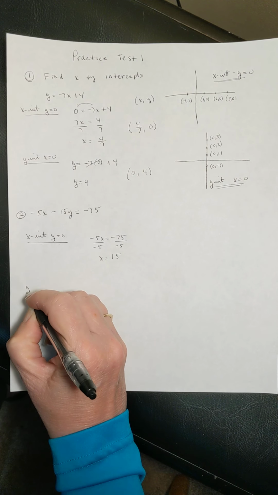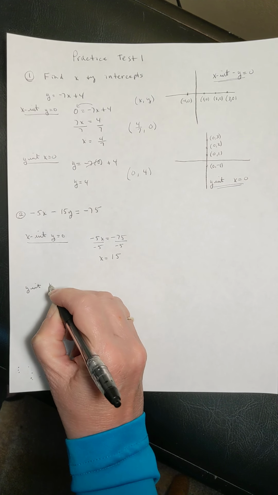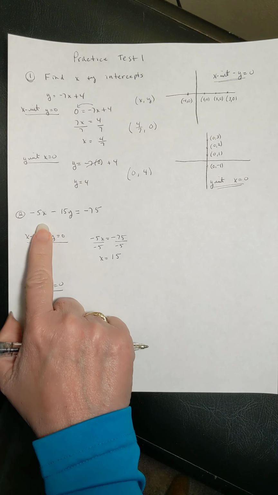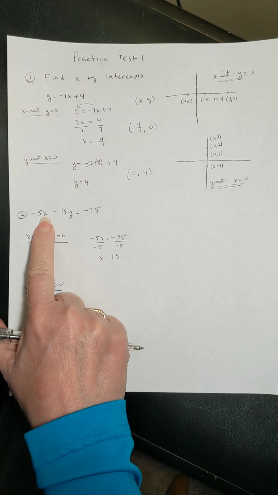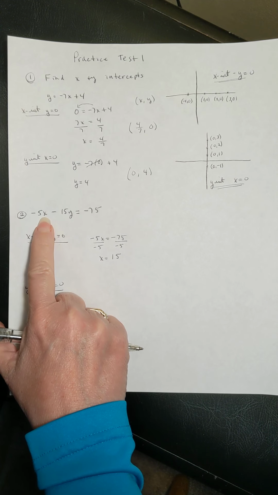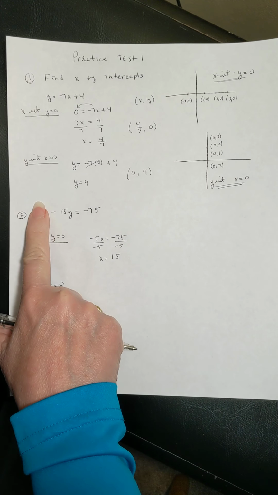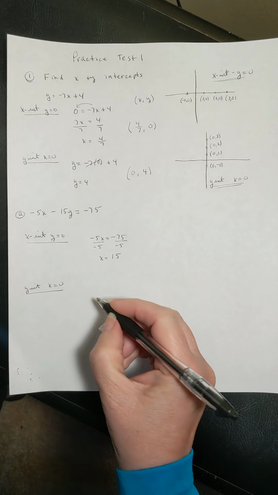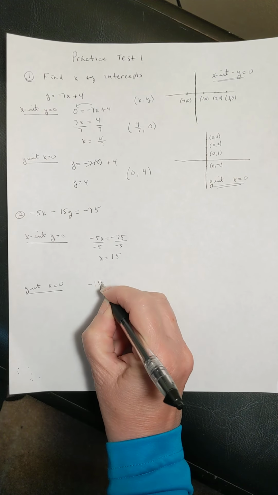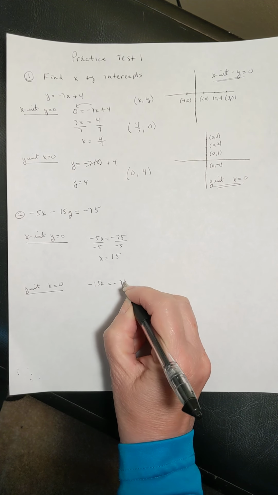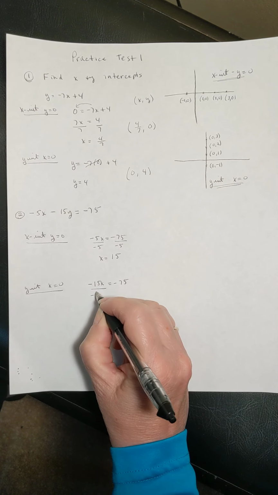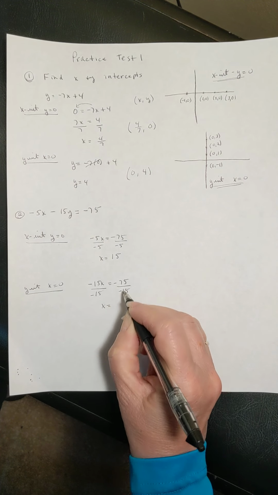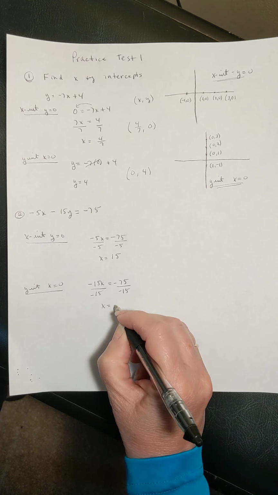And then to find my y-intercept, I'm going to let x equal 0. And so if I let x equal 0, then negative 5 times 0 would be 0, so this goes away. So now I'll only have y in my problem. So I have negative 15y equals negative 75. Divide both sides by negative 15. And I get y is equal to, the negatives cancel, the 15 cancels, and you get 5.